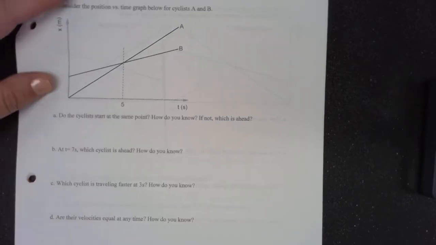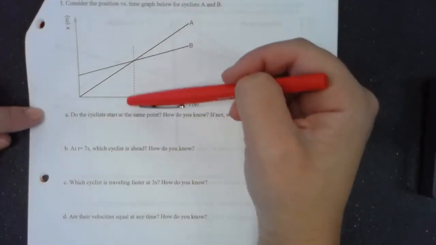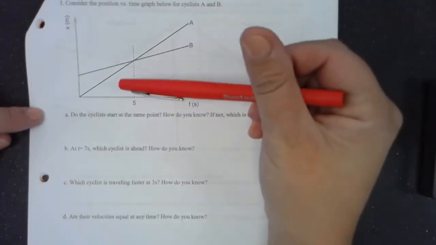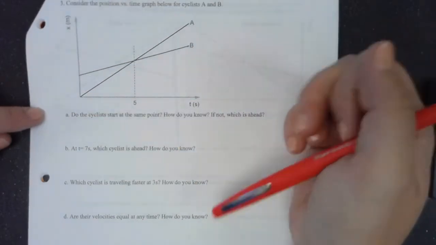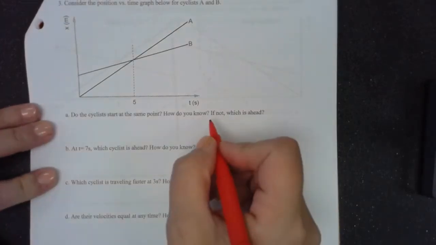Okay. So then on the back, on page 6, we have a problem where we've got 2 cyclists, cyclist A and cyclist B, and I like to imagine that they're racing, but who knows. We only have 1 point of time, and that's at 5 seconds, and we don't have any distances marked on here. So a lot of what we talk about is going to have to be relative, comparing it to what's happening to the other racer. So here it says, do the cyclists start at the same point? How do you know? If not, which one is ahead?